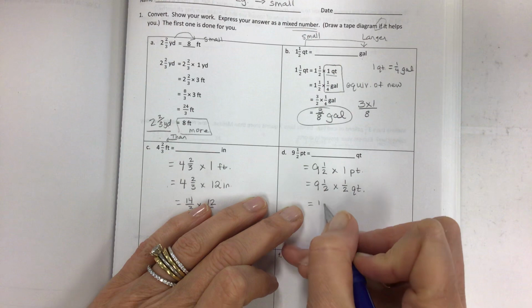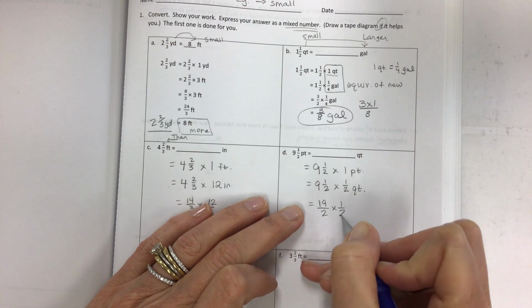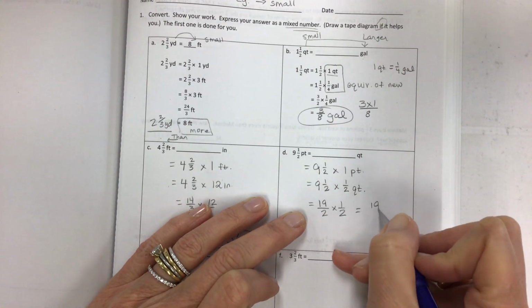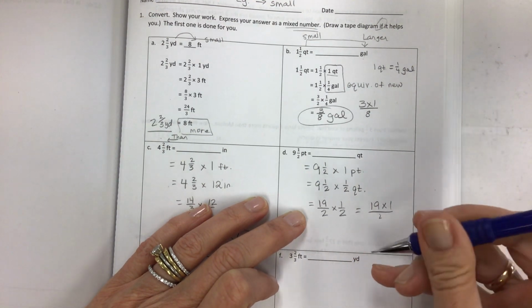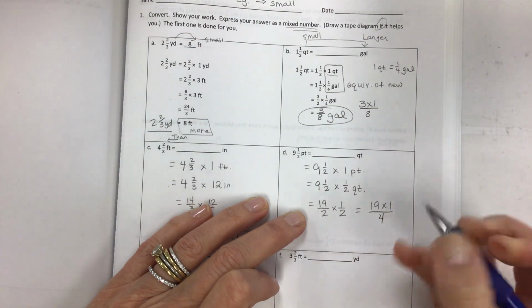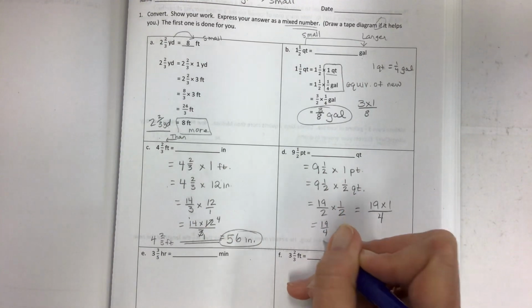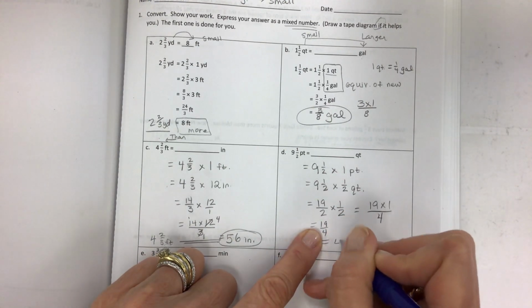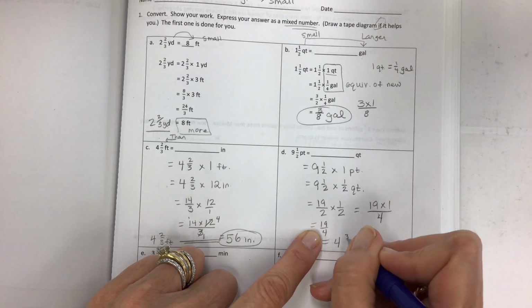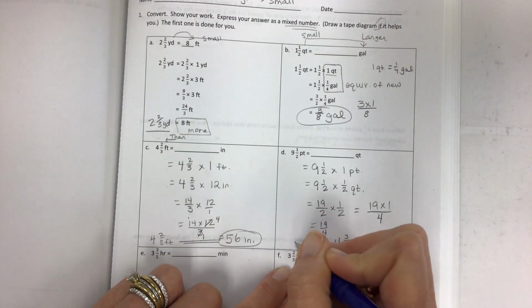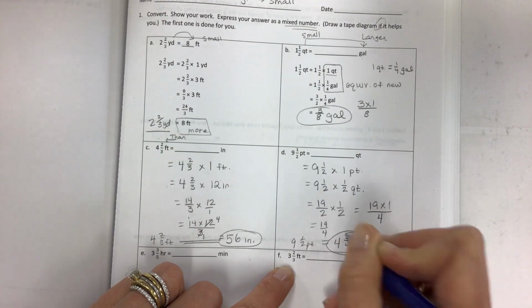9 times 2 is 18, plus 1 is 19. 19 halves times 1/2. And again, this is going to be the 19 times 1 over 2 times 2, so it's 19/4. And that leaves you with 4, because 4 goes into 19 4 times for 16, and then 17, 18, 19. And that's going to be 9.5 pints is equal to this new unit.